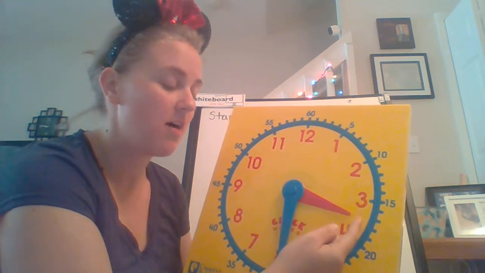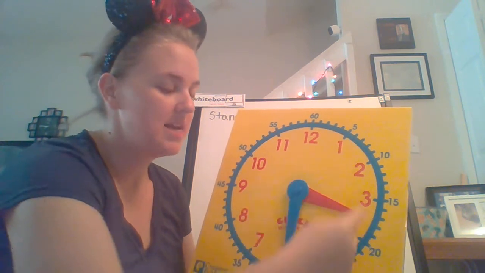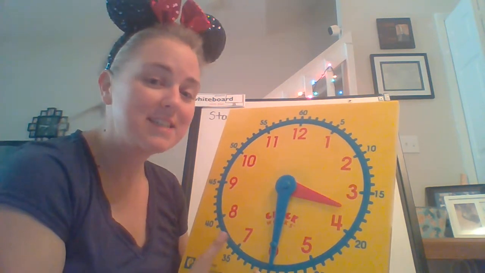So when I look at this, I know it's not 4, it's 3 o'clock. But then the minute hand is on the 6. So some people might look at this and say, oh, it's 3:06, but it is not.